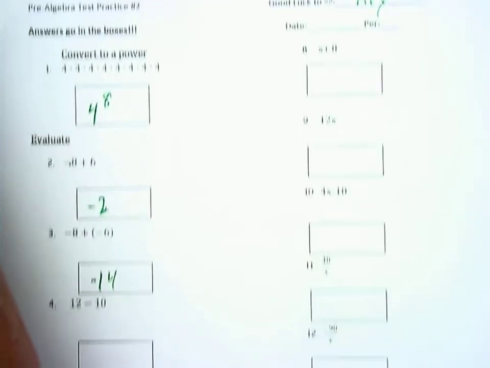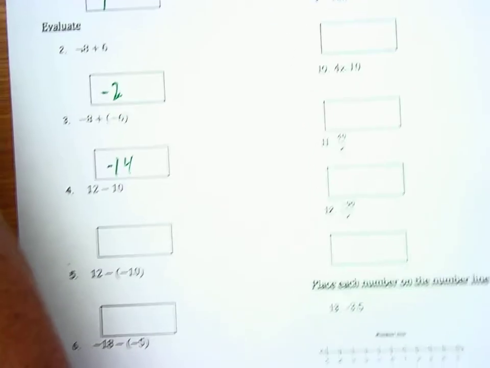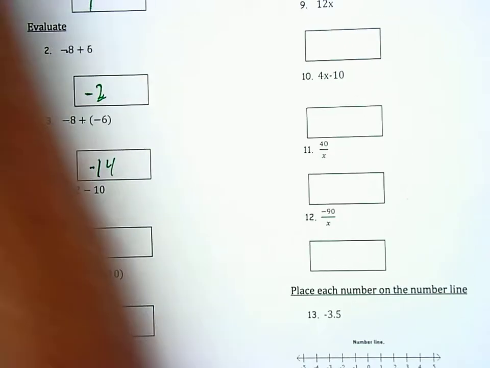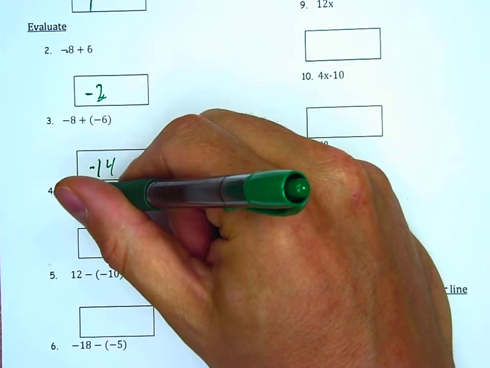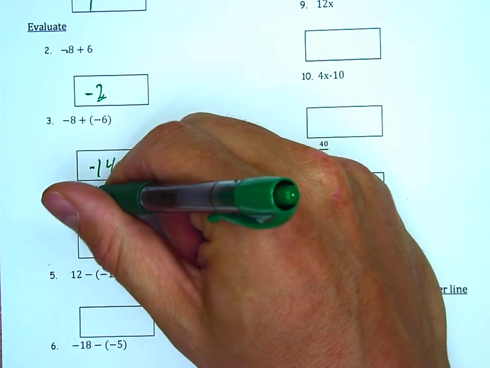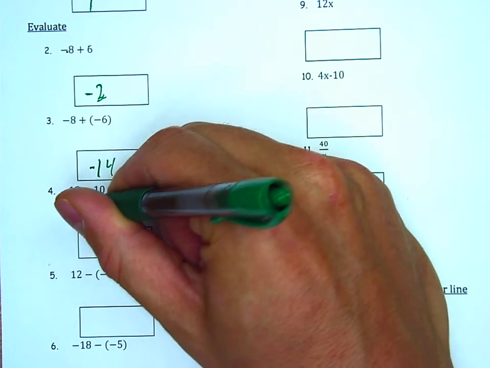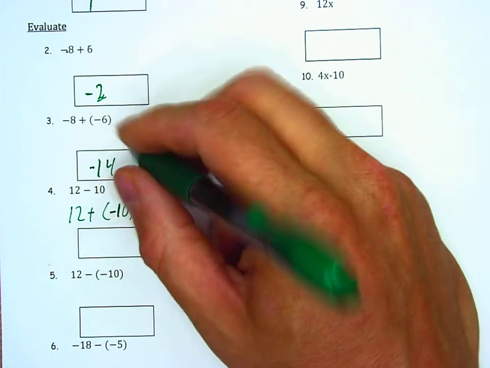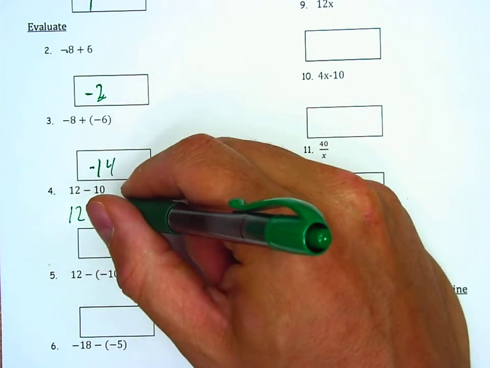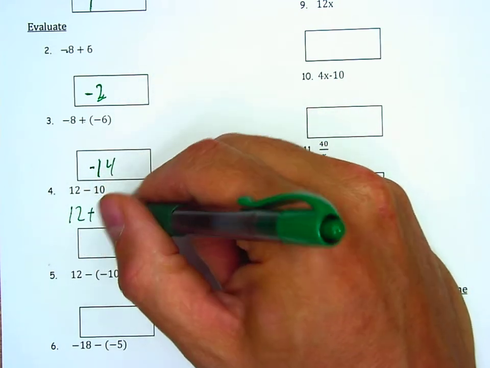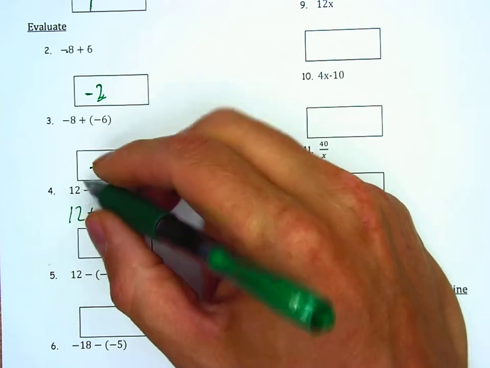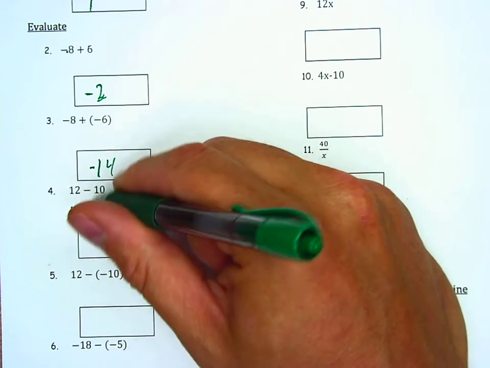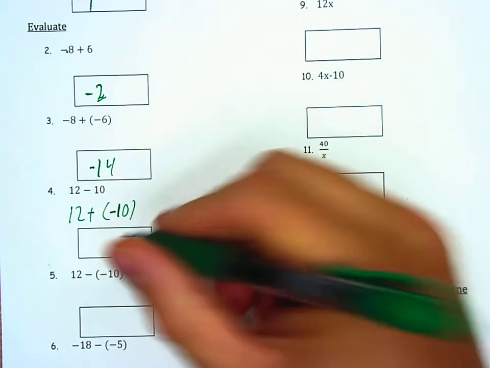Next one, question 4. 12 minus 10. That is the same as 12 plus -10. Now, I don't have to write this particular one as 12 plus -10 because the 10 isn't bigger than the 12. But remember, we can change this to addition. Subtraction can always be changed to addition, and we can rewrite it that way. And then we can say, well, these are opposite signs, so they subtract, and we keep the sign of the larger absolute value. So 12 minus 10, or the same as 12 plus -10, is 2.